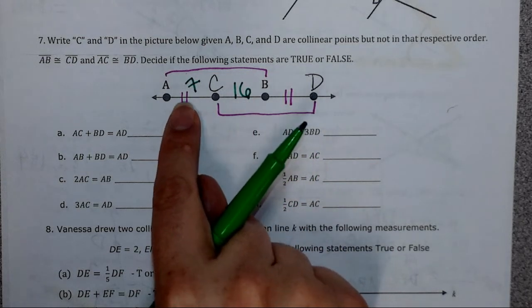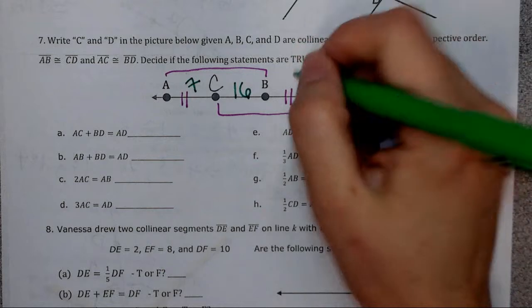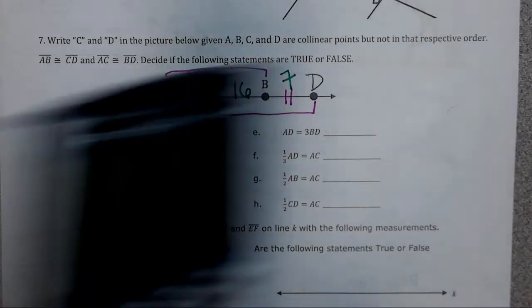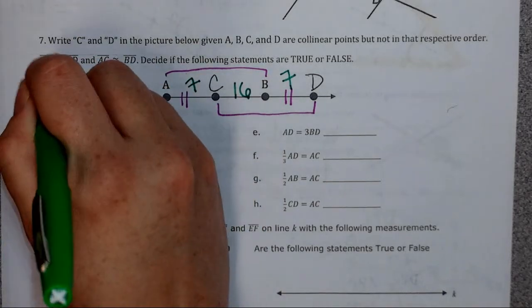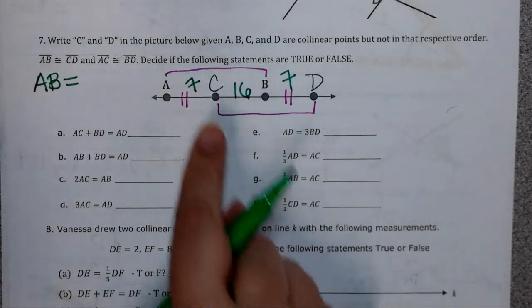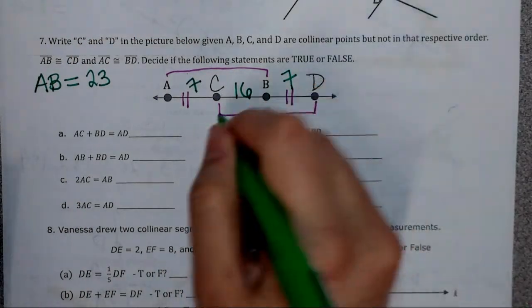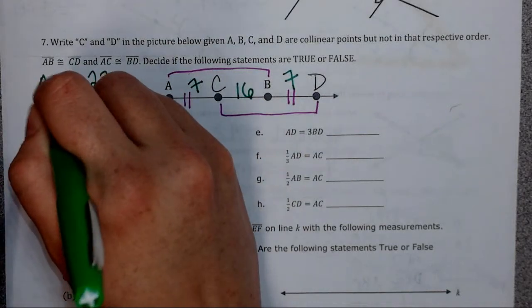What we do know is that this is congruent to that, so this should also be a length of 7. Now, knowing that, when you add those together, AB should be a length of 23. And CD would be the same.